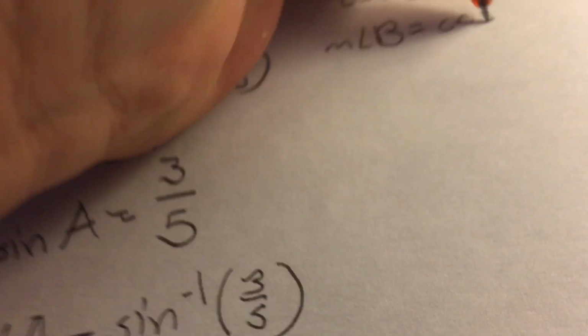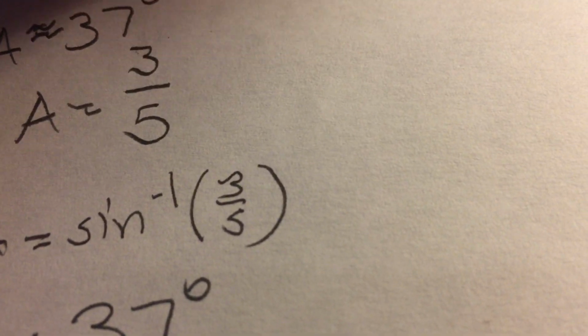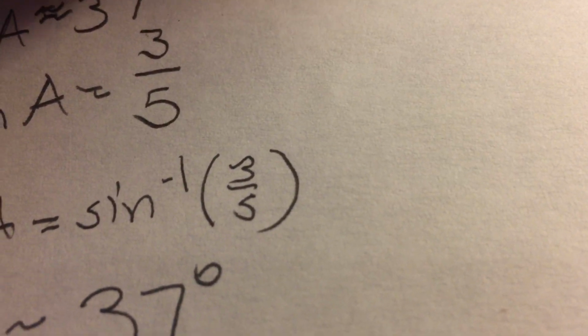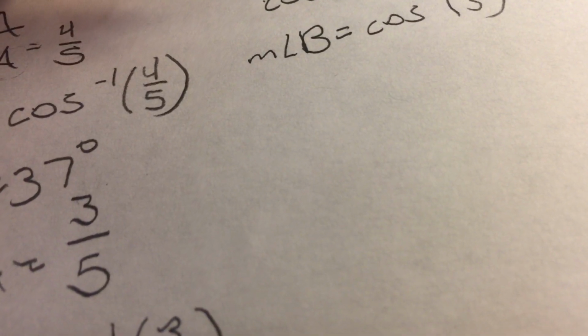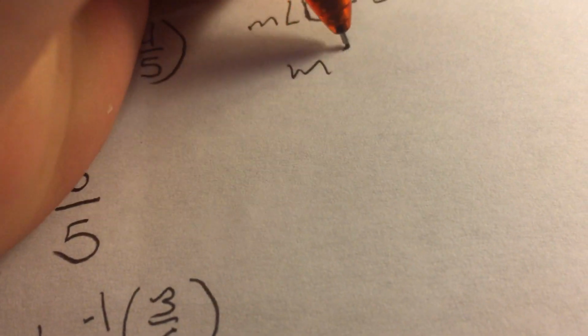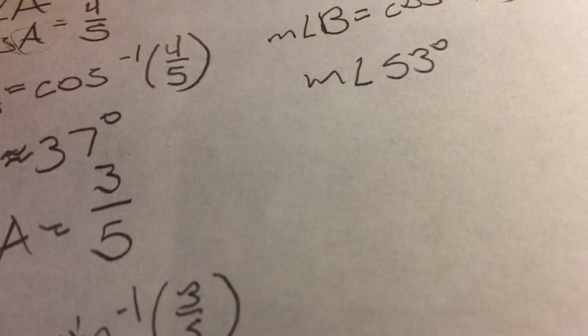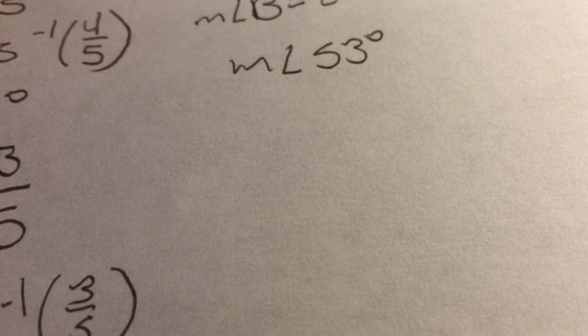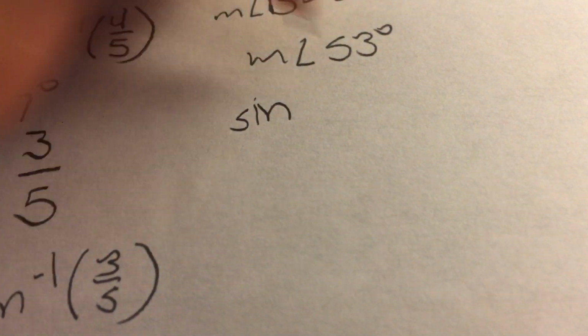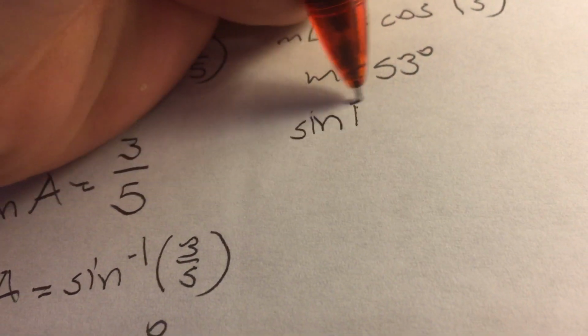3/5. Measure of angle B equals the inverse of cosine of 3/5. To give you some time to figure that out, that is 53 degrees. You probably guessed that from this. Okay, let's move on. Sine of B.